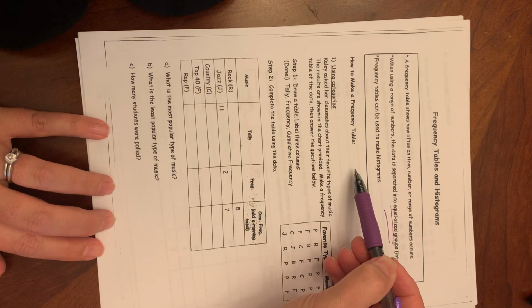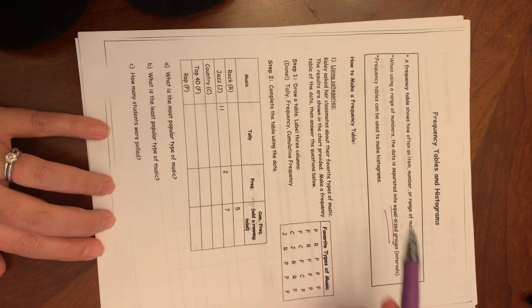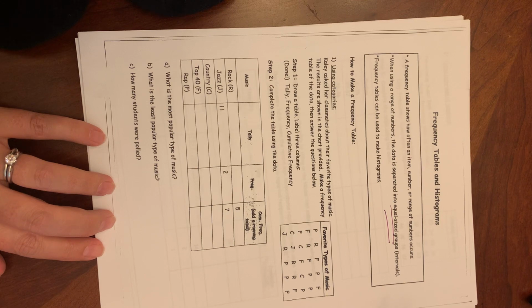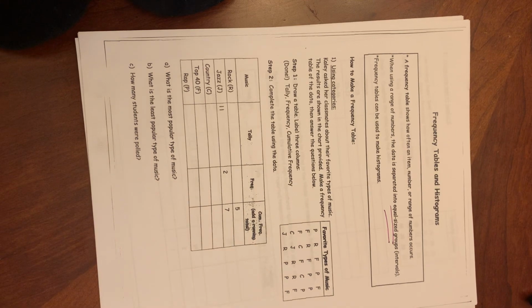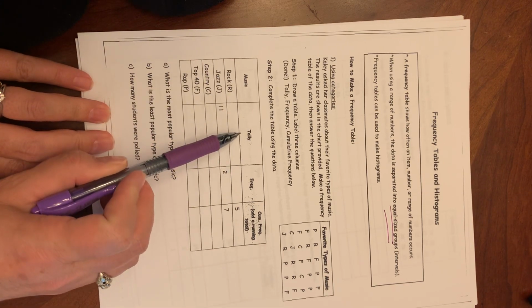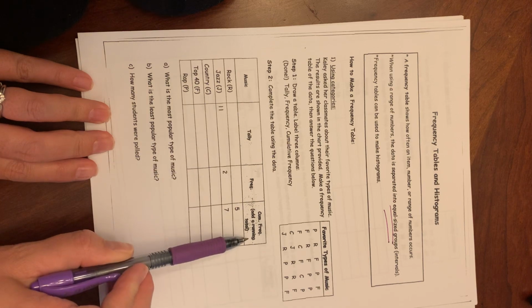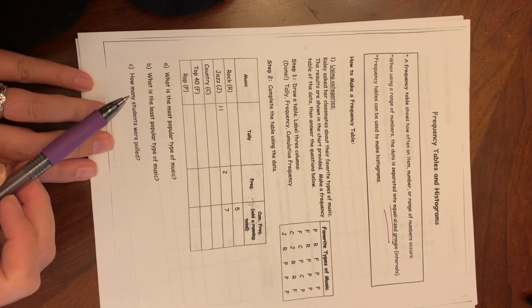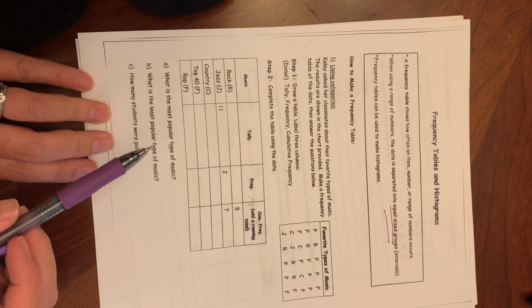So let's look at how we make frequency tables first, because we're going to have to do that in order to make the histogram. We've got Kaylee here, and she asked her classmates about their favorite types of music. These are the results, shown in the chart provided. We want to make a frequency table of that data, and then use it to answer some questions. We've got our table here, with columns labeled tally, frequency, and cumulative frequency. Now we're going to complete the table.